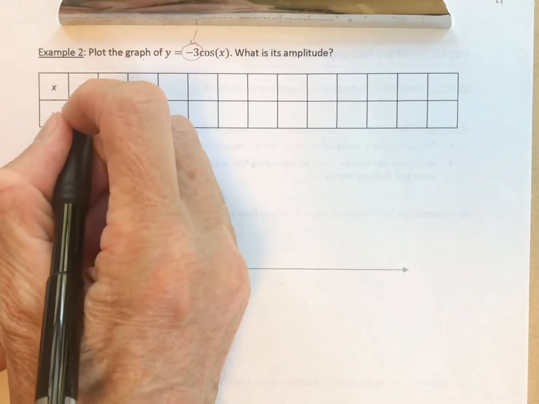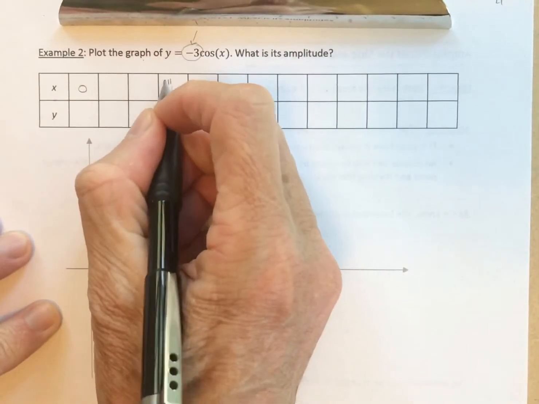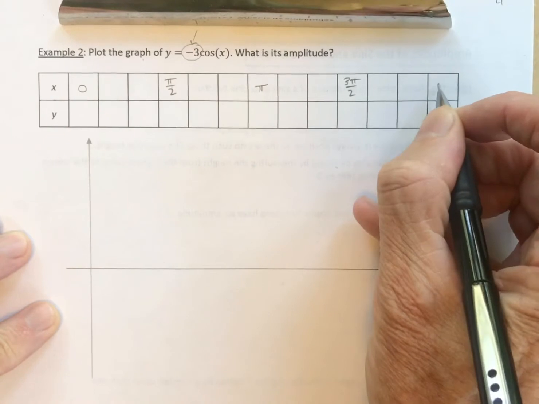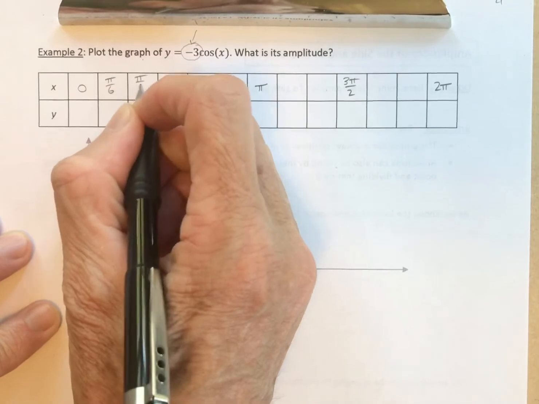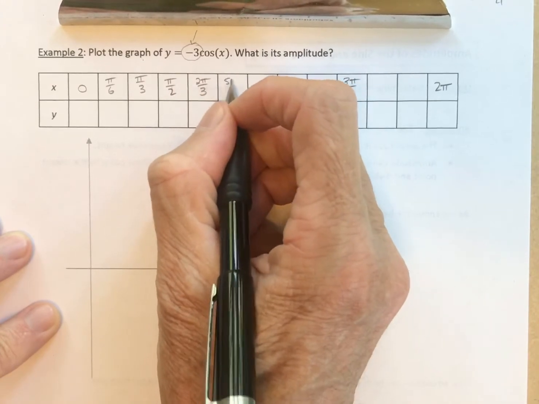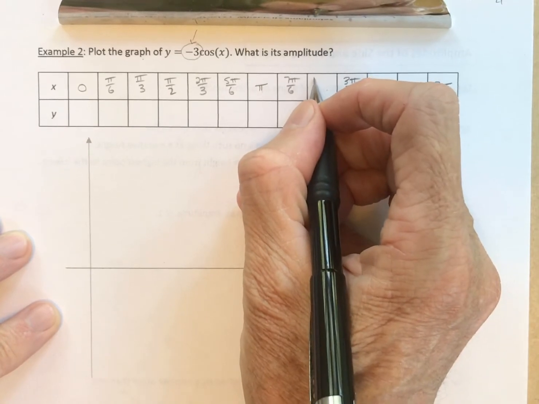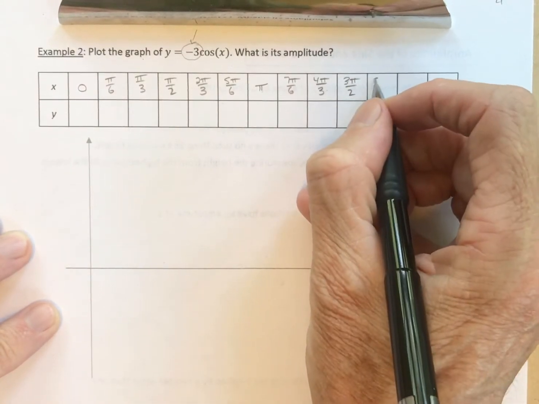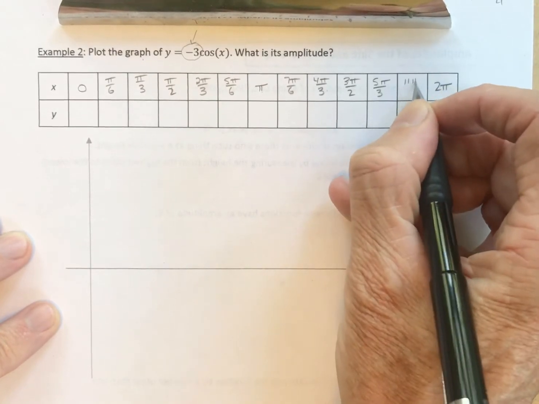So let's again do our key points. In radians, x is going to go from 0. That's a quarter circle. That's a half circle. That's 3/4 circle. That's a full circle. And I divide each of these into thirds. And I should have this memorized by now, but I'm still a little bit slow. 5 pi over 6 goes here. 6 pi over 6. 7 pi over 6. 8 pi over 6, 9 pi over 6, 10 pi over 6, 11 pi over 6.